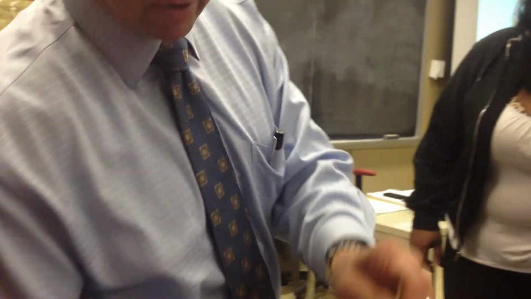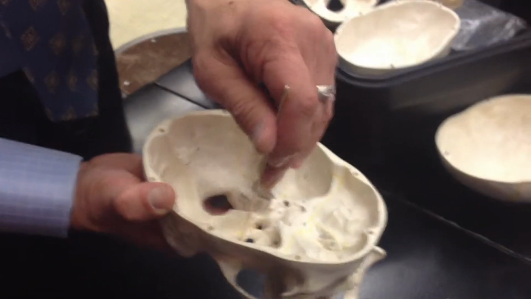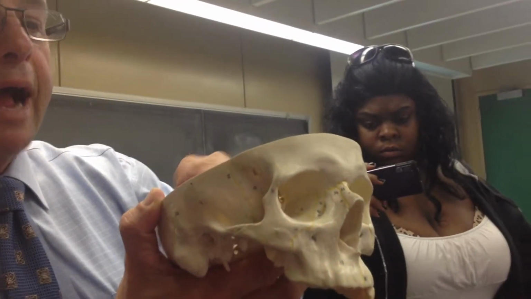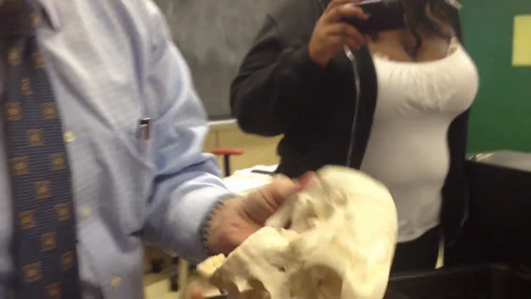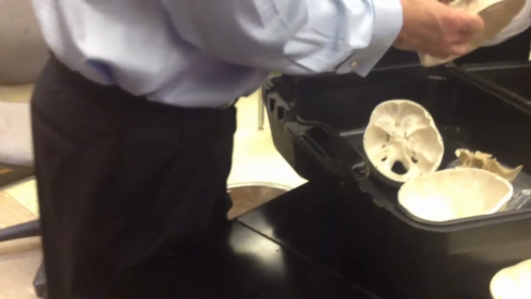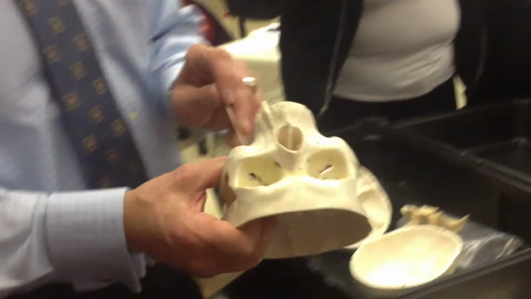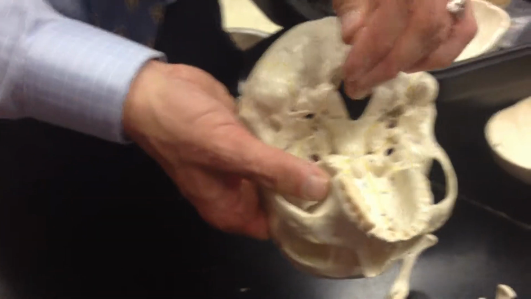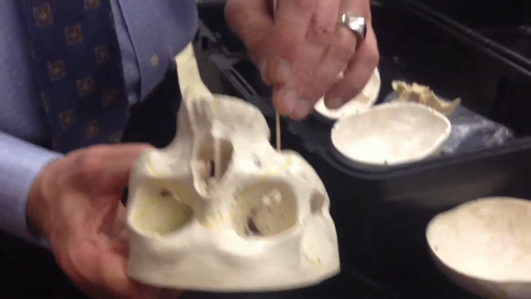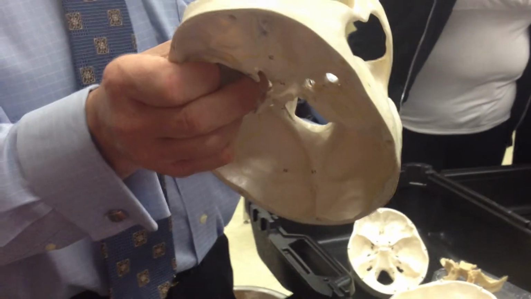That's the foramen lacerum. So here's your foramen ovale, foramen spinosum, foramen rotundum, foramen lacerum, supraorbital fissure, optic canal. If I go over this way right here, this is your jugular foramen. Okay? And then you have your carotid canal. Carotid foramen, I should say. Alright? Then this is the hypoglossal foramen. The hypoglossal foramen. Right there.